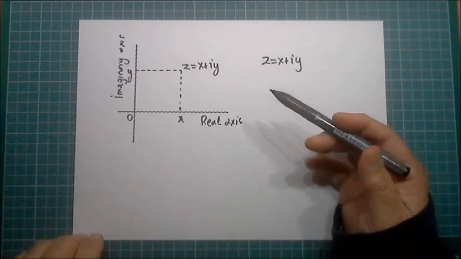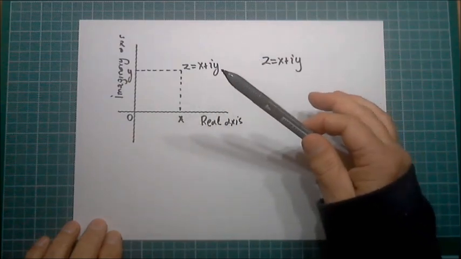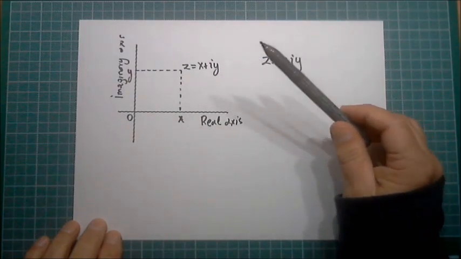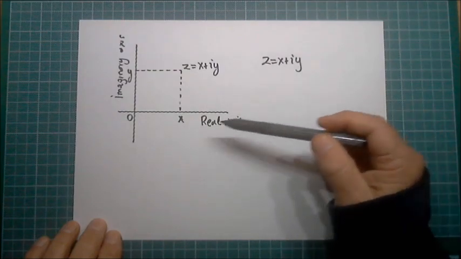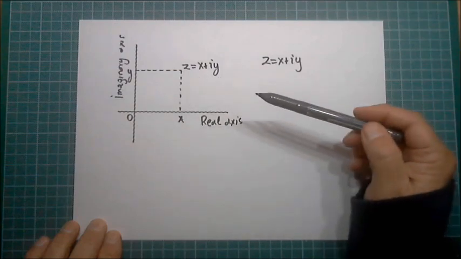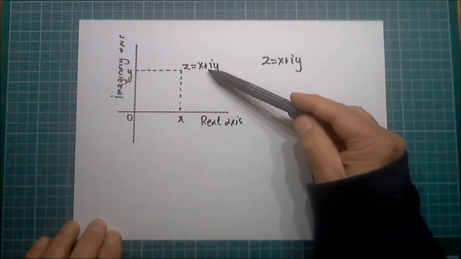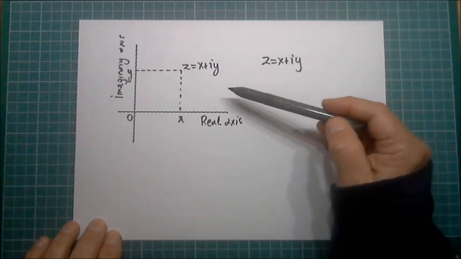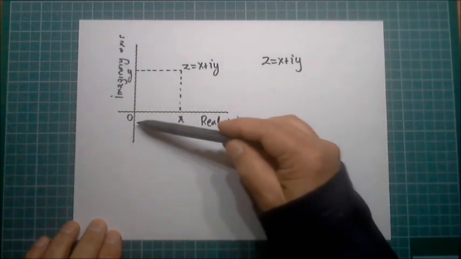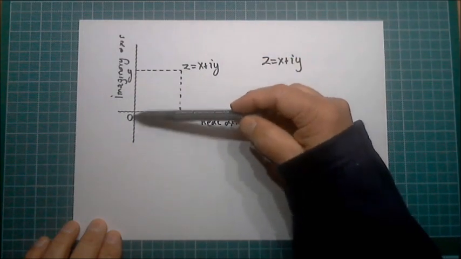Hi guys, in this lecture today I will try to describe a geometric representation of a complex number. Here we can see a Cartesian coordinate system which will be called the complex plane. So we often speak of the point z equals x plus iy, as we can see here. The horizontal axis is called the real axis, and the vertical axis is called the imaginary axis.